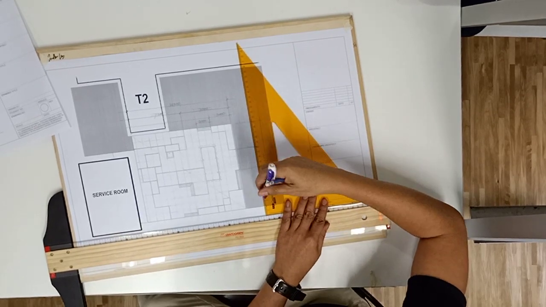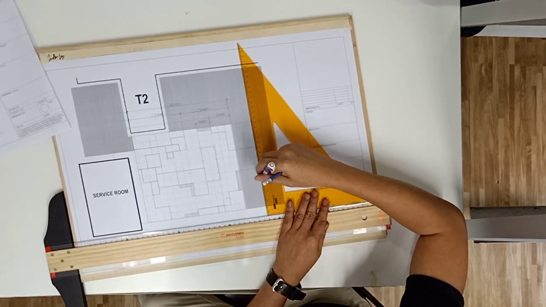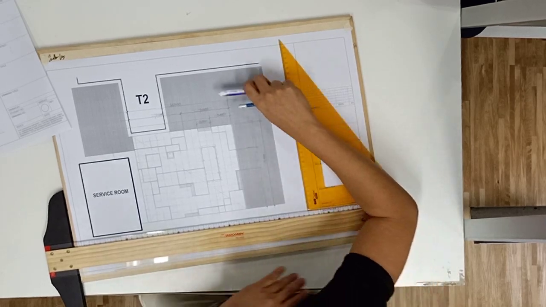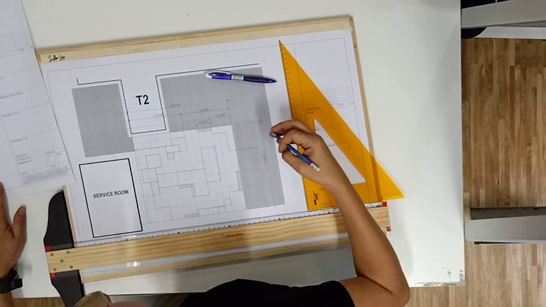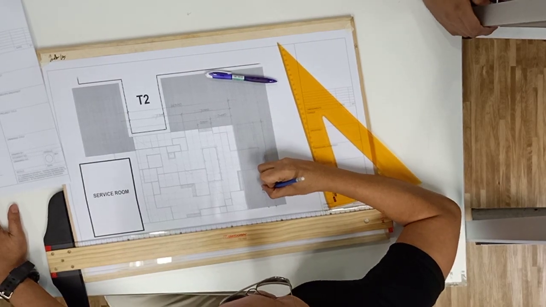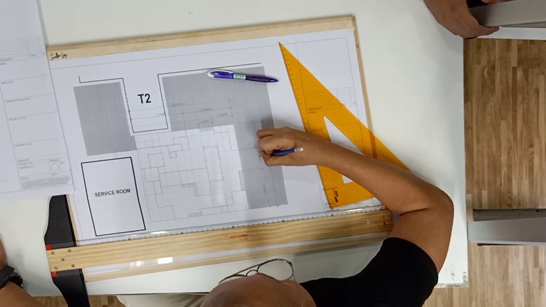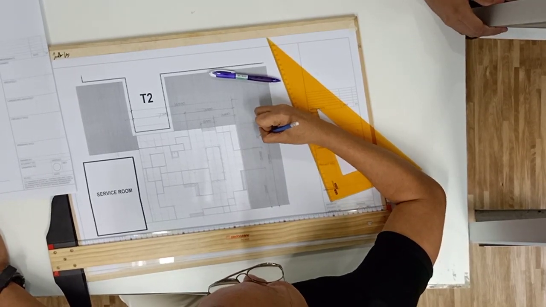And then it will be something like this. Understand now? So the dimension will be 6,000, and then 3,000, and 4,000.